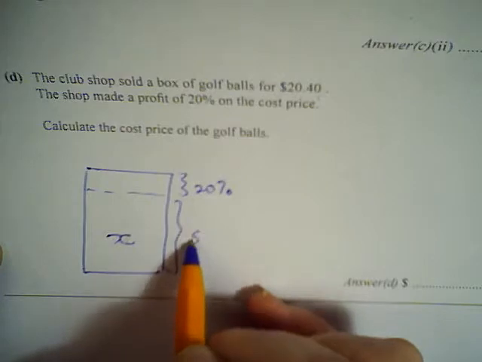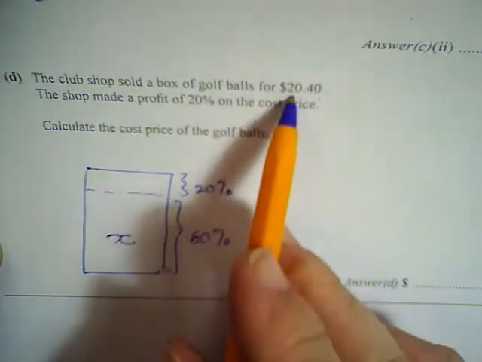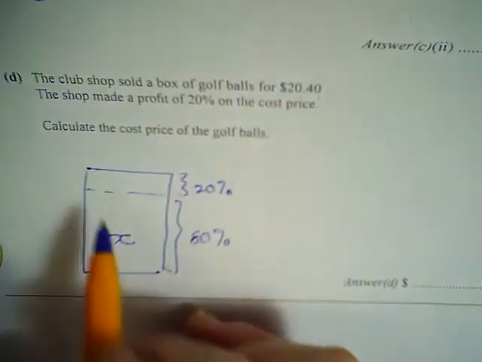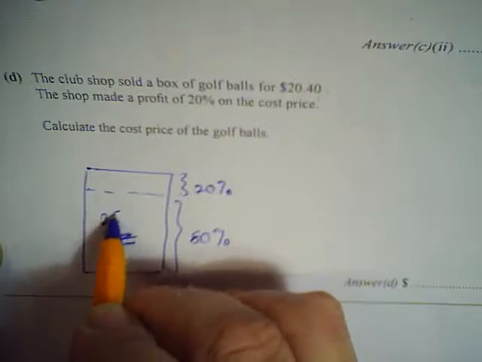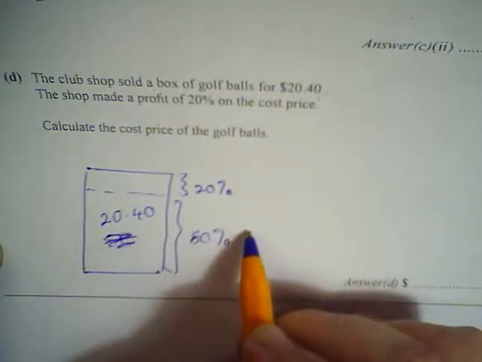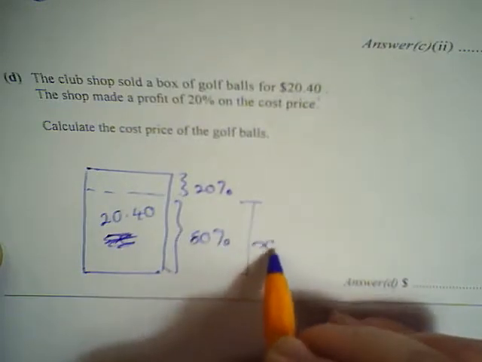So the cost price is actually 80%. And we do know what the shop sold it for: 20.40, and then X would be this part that we want to find. That is the cost price, X.